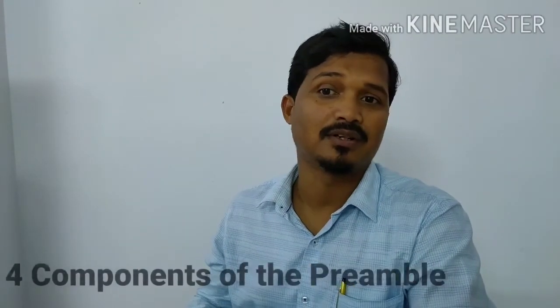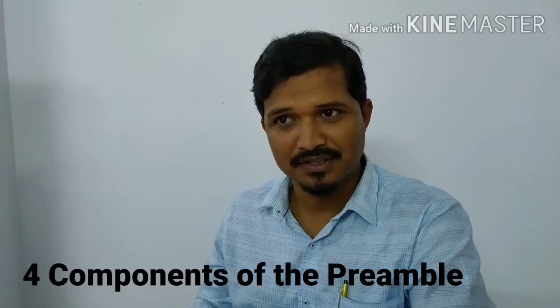So this is the text of the preamble of the Indian Constitution, which starts with "We the people of India having solemnly resolved to constitute India into a sovereign, socialist, secular, democratic republic." So what are the contents and components of the preamble? There are four components and ingredients in the preamble.